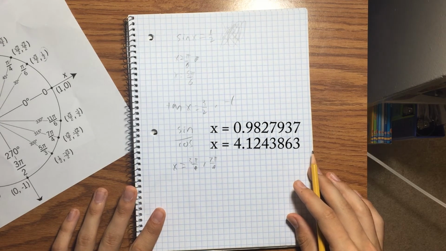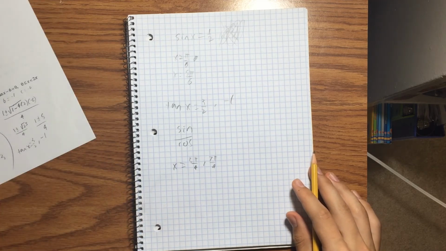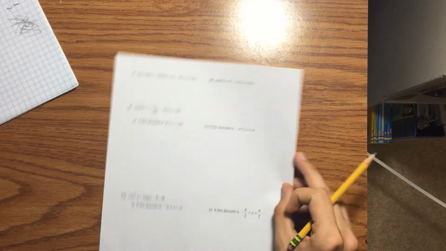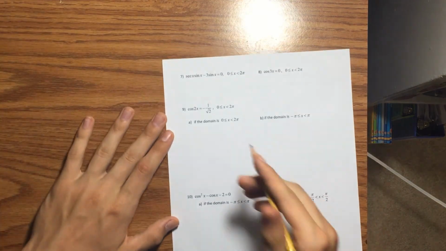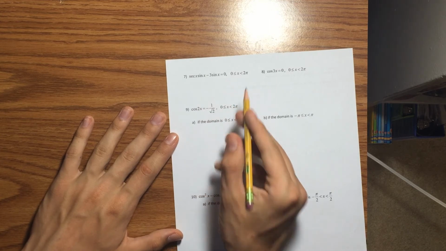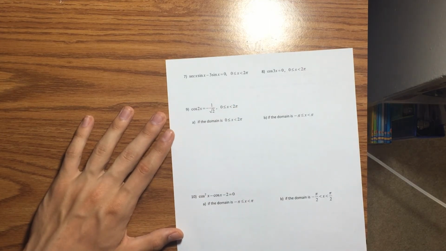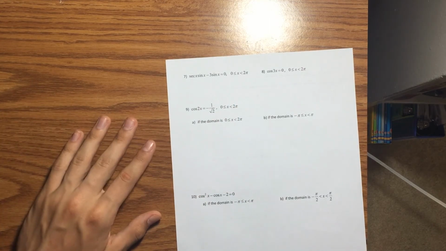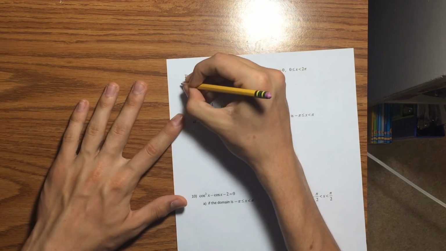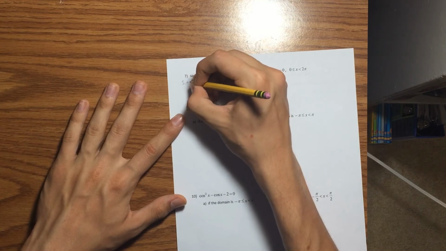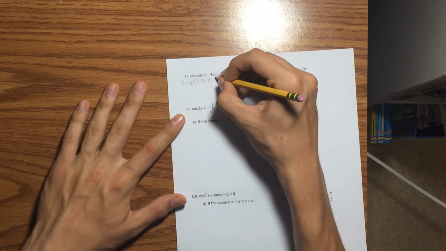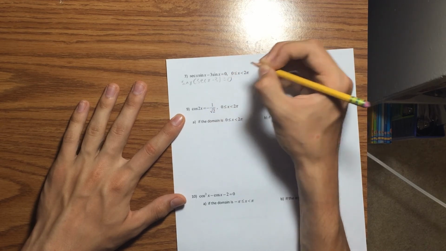All right, let's do one more problem. So let's do this one right here, number 7. Secant x times sine x minus 3 sine x equals 0. Well, this isn't really a quadratic equation, so we're not going to solve it that way. What we're going to do is factor out sine x. So we get sine x, parentheses, secant x minus 3 equals 0.